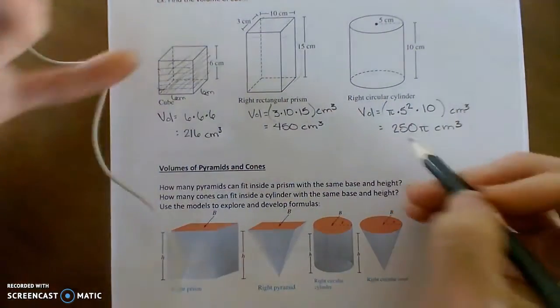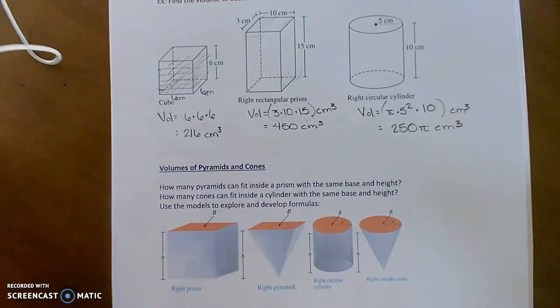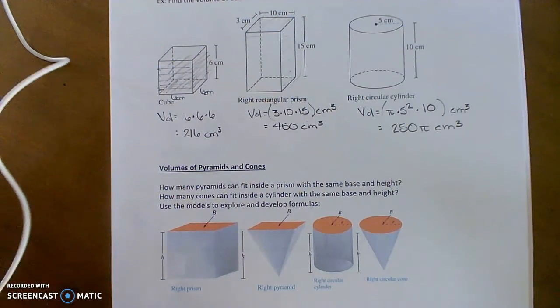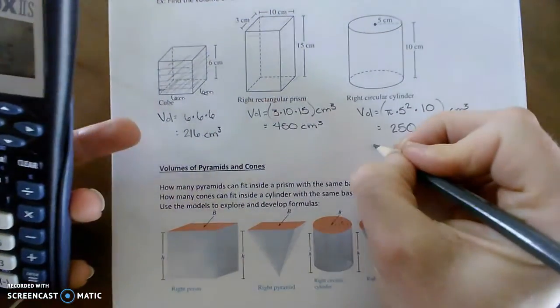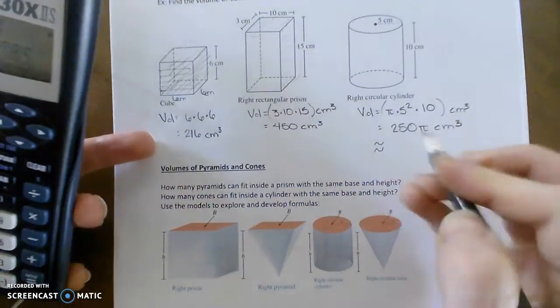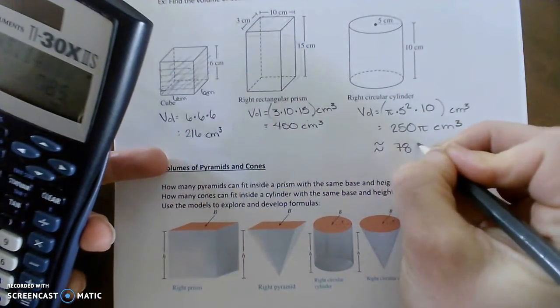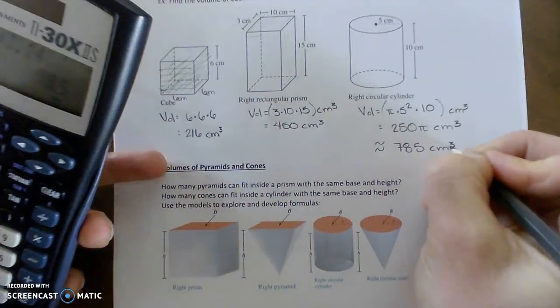And of course, mathematicians prefer using the symbol pi because it's exact, but if you were going to purchase some liquid to fill this cylinder, you would probably say it's approximately 250 times 3.14, or 785 cubic centimeters.